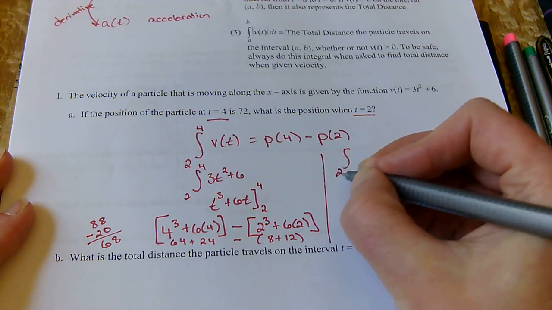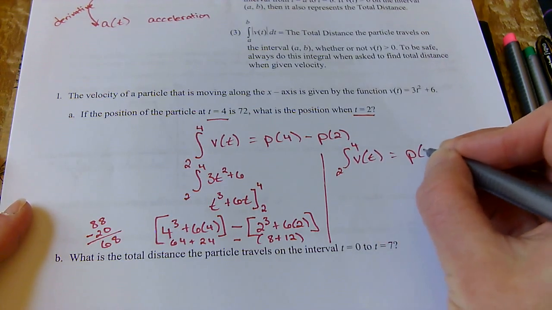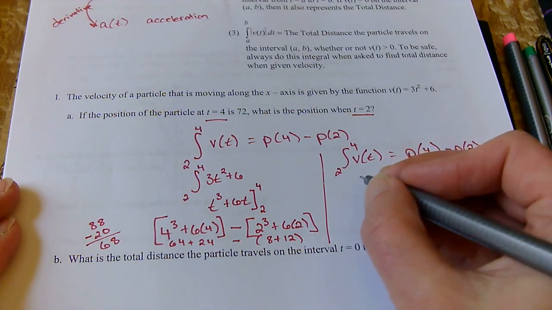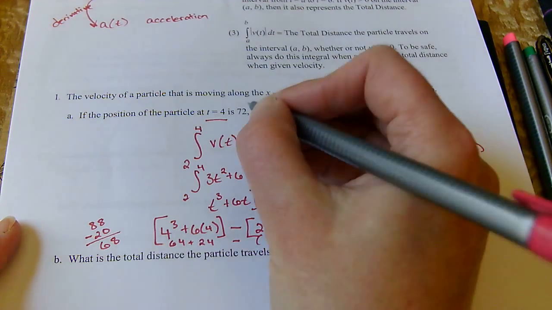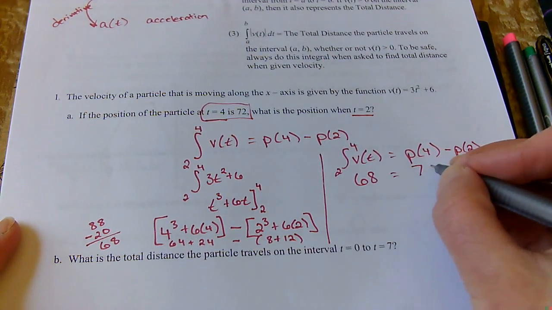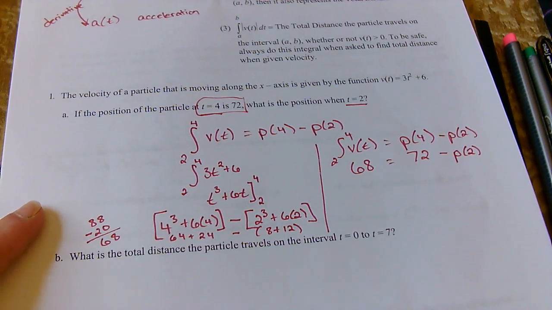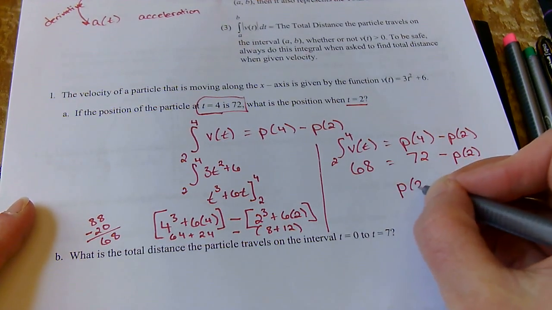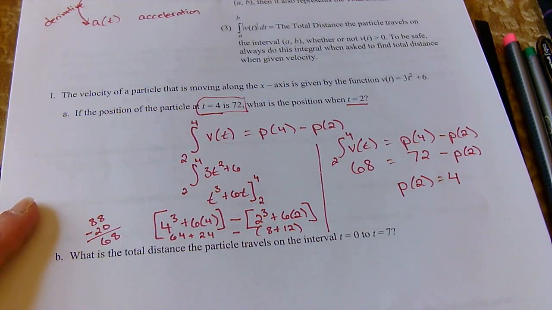So from 2 to 4, v of t is really going to give me that change in position from the beginning to the end. So this was 68. P of 4 is 72 minus my position at time 2. Well, what's my position at time 2? Well, it would be 4.